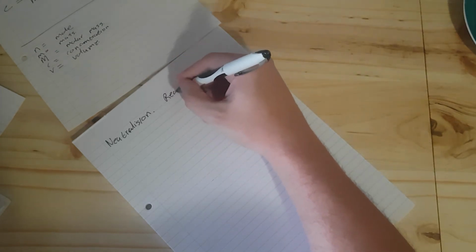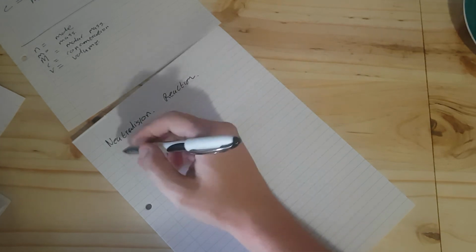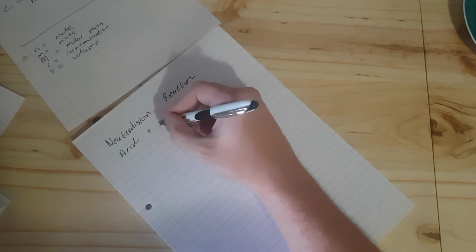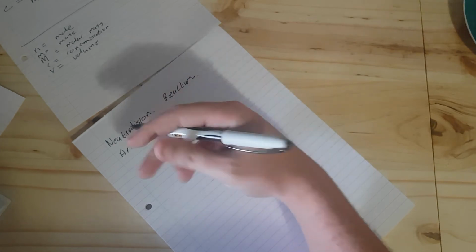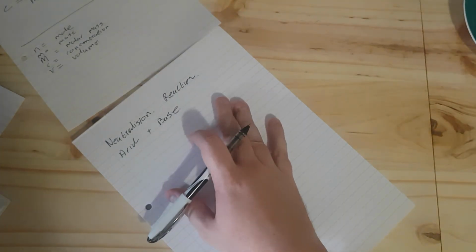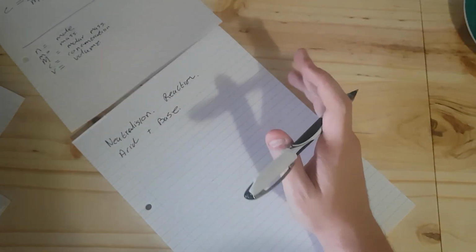Neutralization reactions refer to a reaction between an acid and a base or an alkali. Now, you might be wondering what this has to do with what we've spoken about with concentrations and moles and volumes and everything.